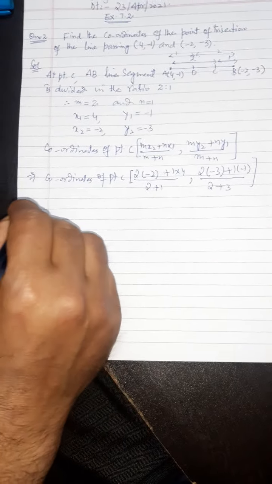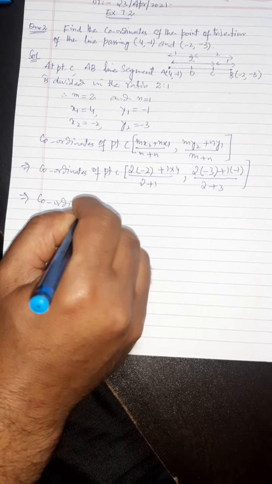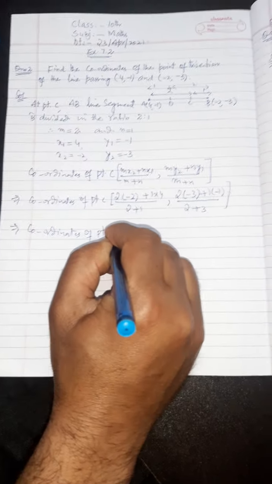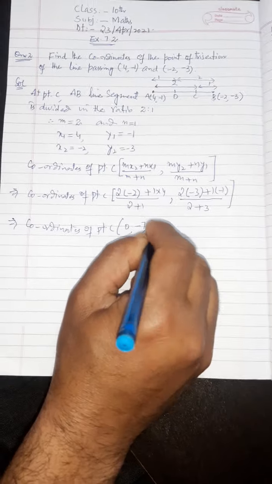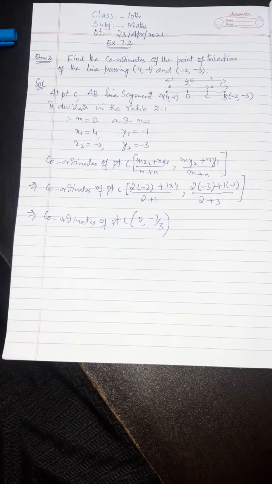So if we solve it further, we get the coordinates of point C, and those coordinates are equal to (0, -7/3). Dear students, in this manner we get the coordinates of point C.